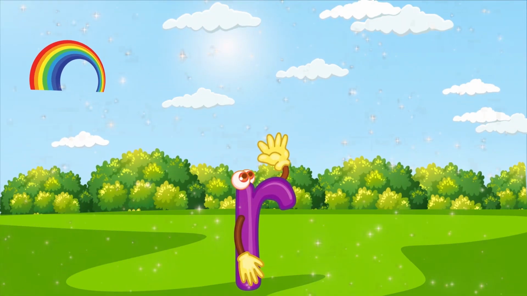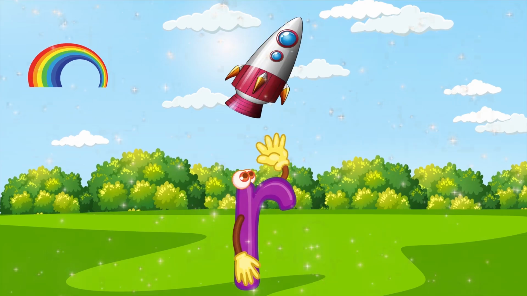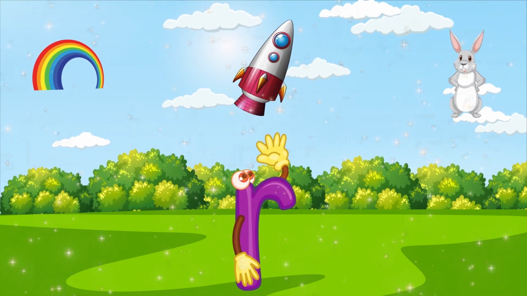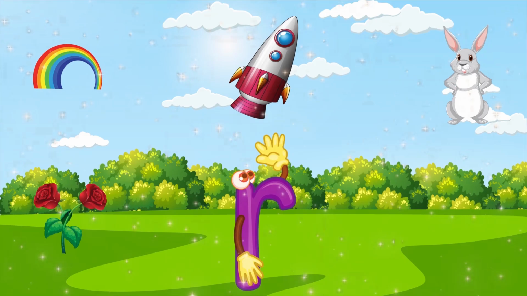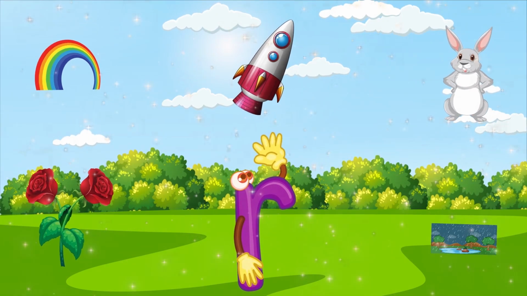R is for rainbow, rocket, rabbit, rose, rain.